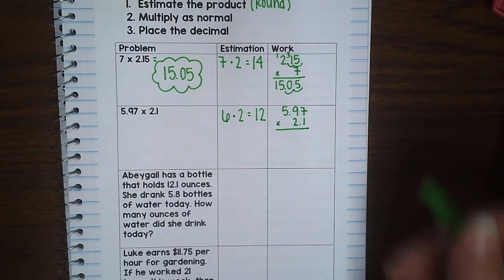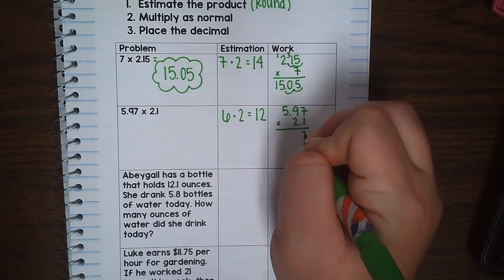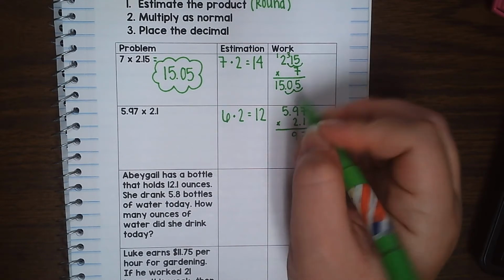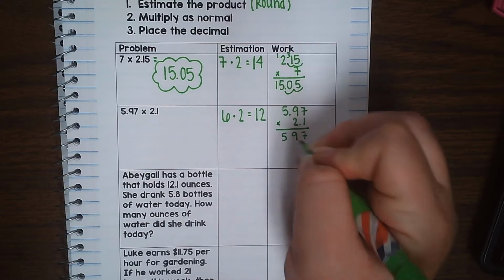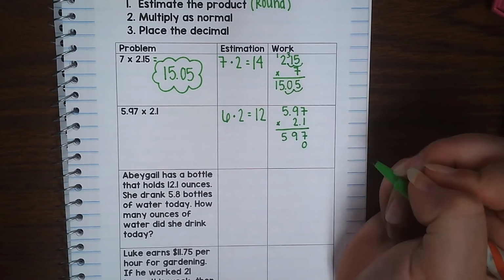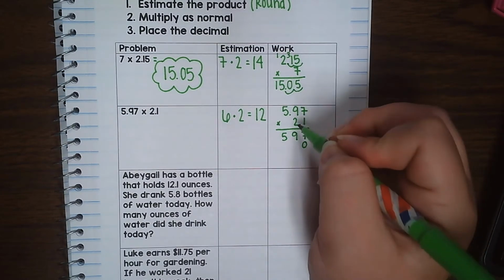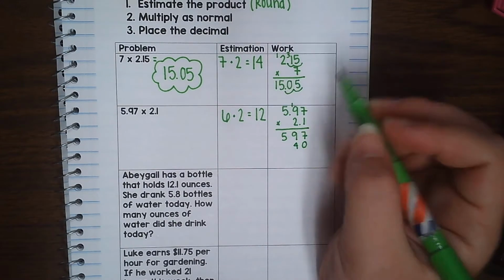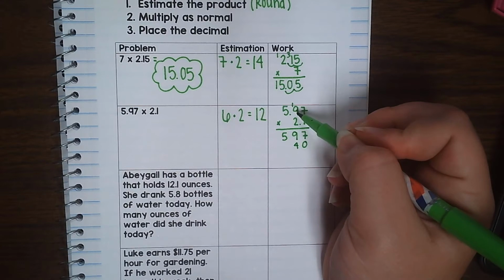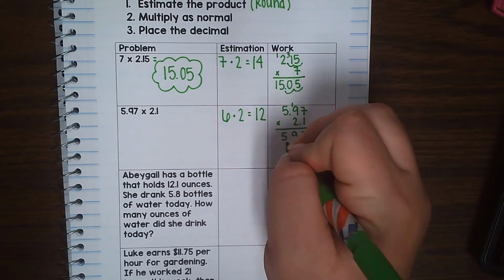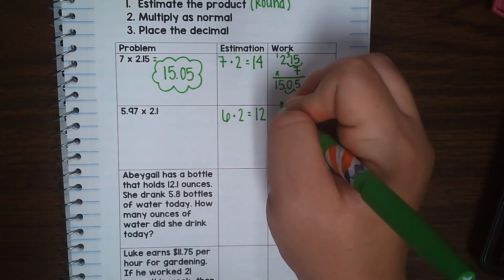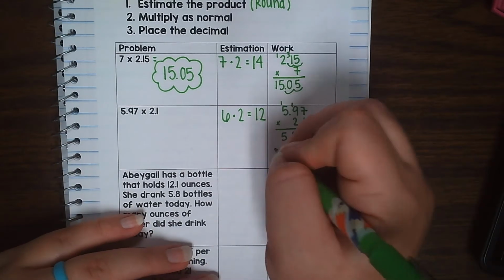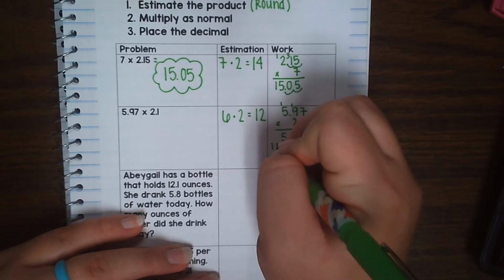Then we multiply as normal. 1 times 7 is 7. 1 times 9 is 9. 1 times 5 is 5. Drop a 0. 2 times 7 is 14. Carry your 1. 2 times 9 is 18. Plus 1 is 19. Carry your 1. 2 times 5 is 10. Plus 1 gives us 11.